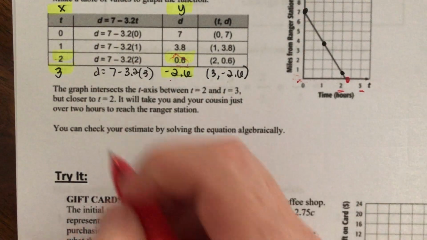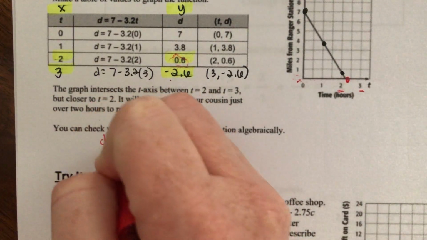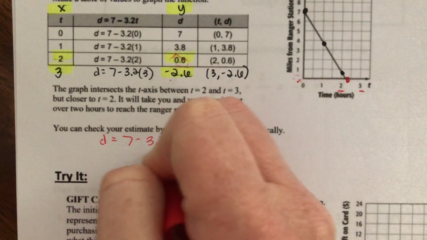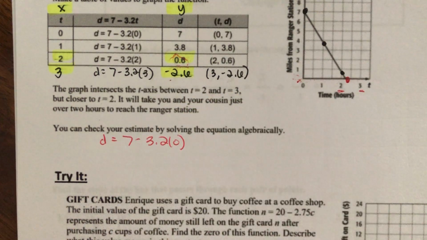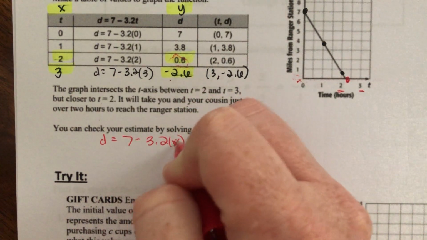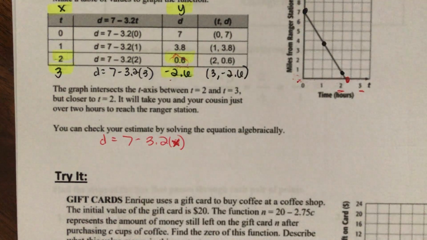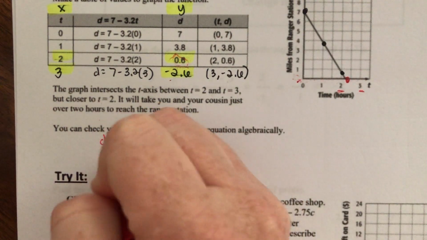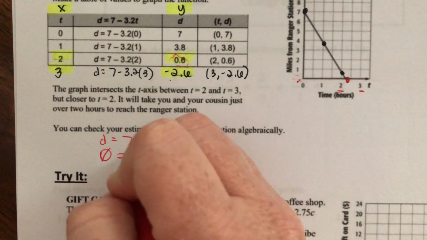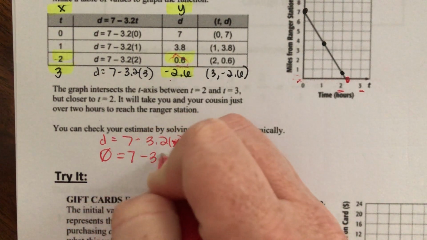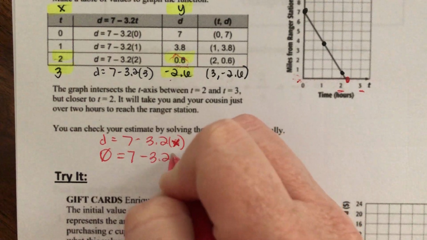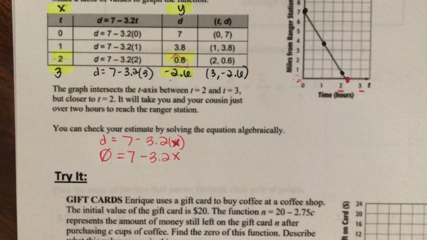All we're going to do is take our equation, d equals 7 minus 3.2 times t, and we're going to plug a 0 in for d, which is our y value, and solve for t. 7 minus 3.2t, or x, it's the same thing. Just a different letter we're using.